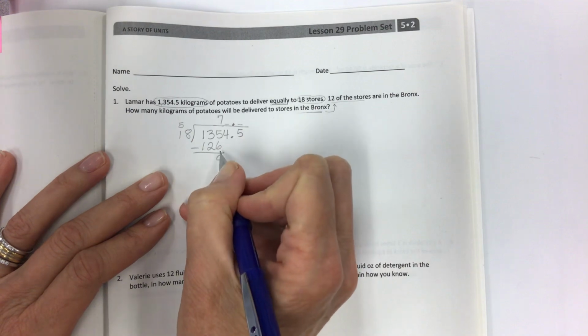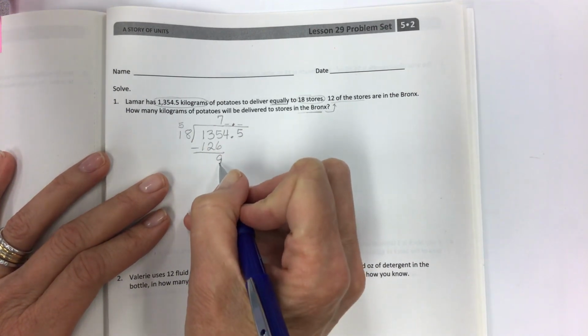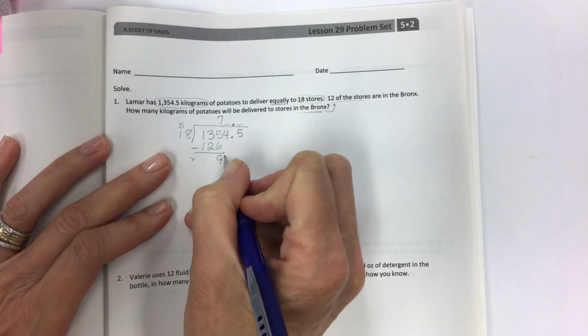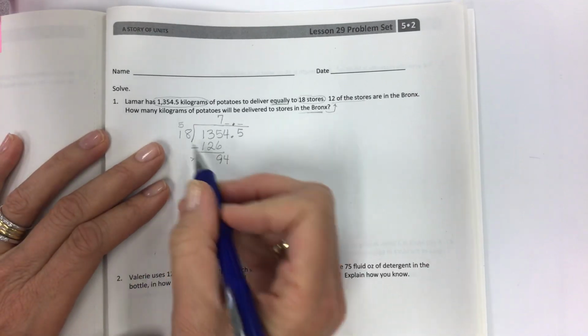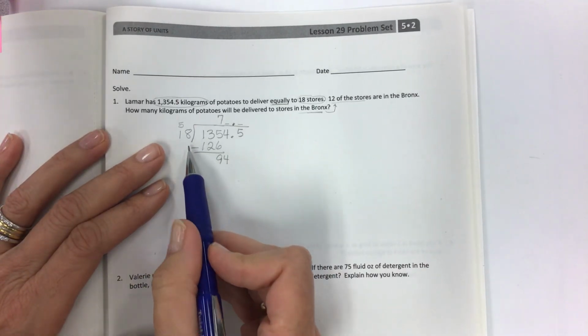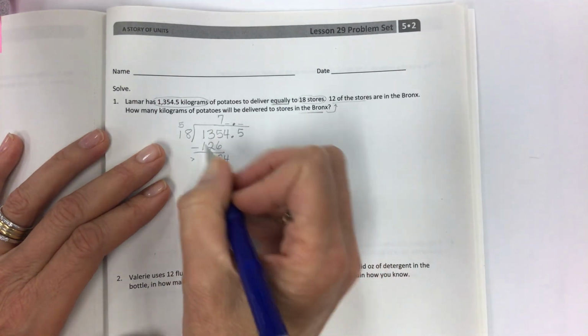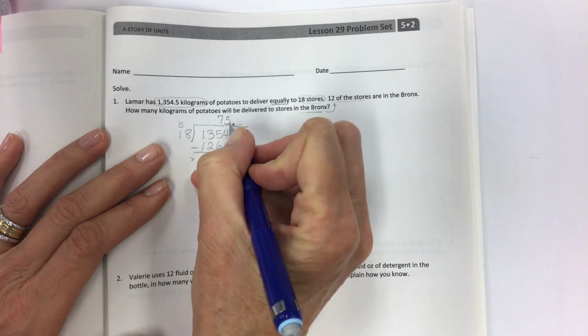Or you can use the standard algorithm, which is to take 1 from here and give 10. Anyway, I'm left with 9, which is less than 18. Hooray! And then I can bring down my 4 and continue dividing. 94 divided by 18, or if I had 20, 20, 40, 60, 80, but it's not, and I have 2 less, so I think I'm actually going to go with the 5 there.